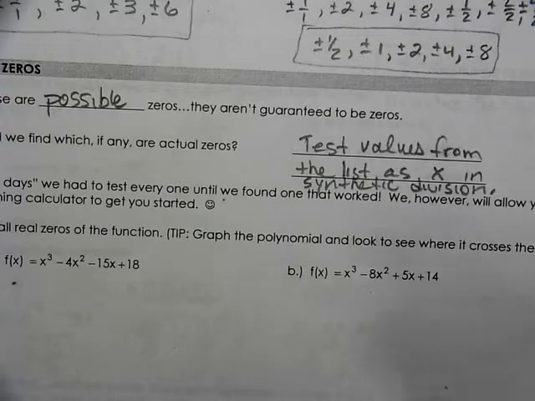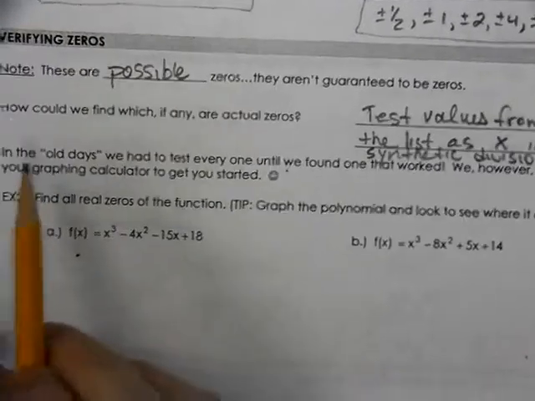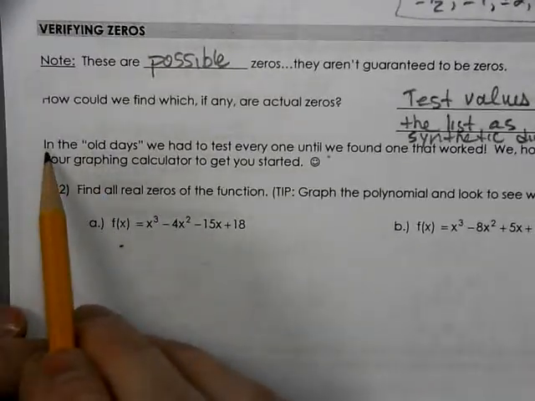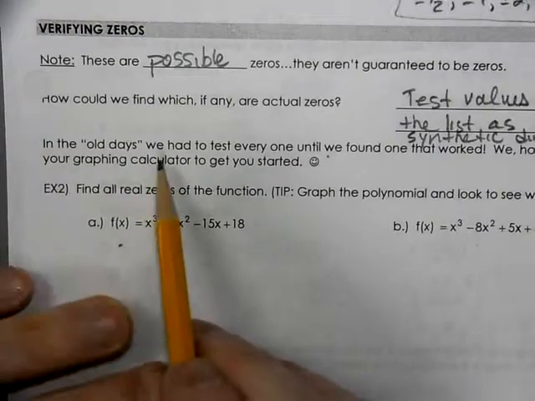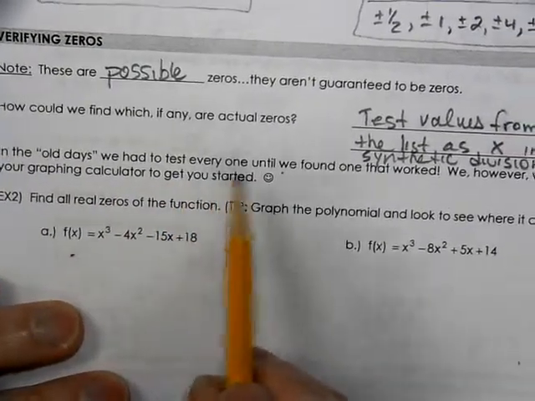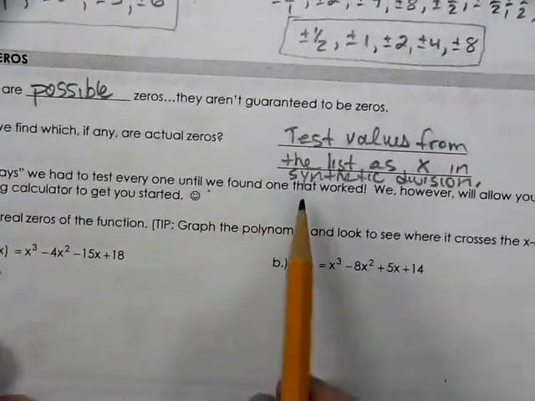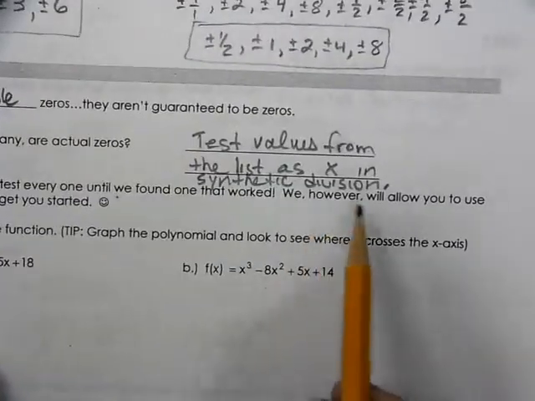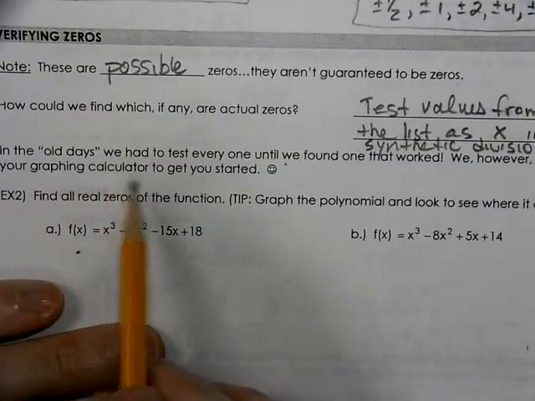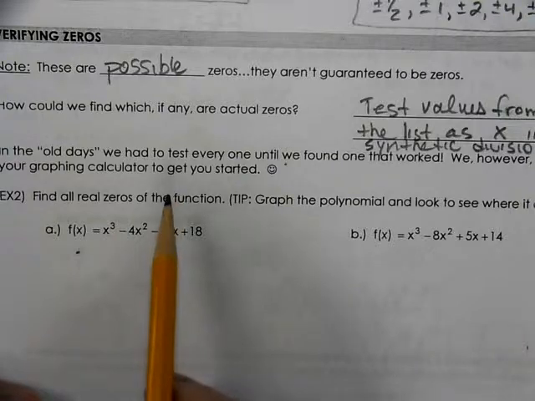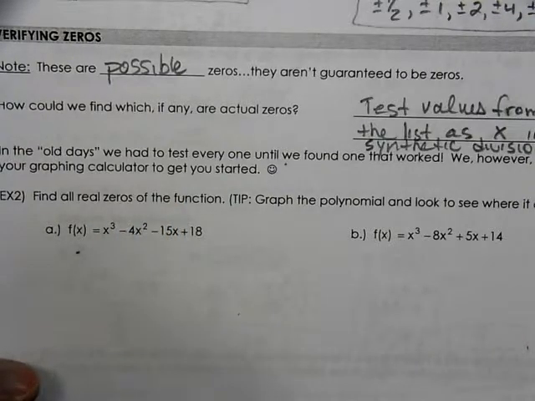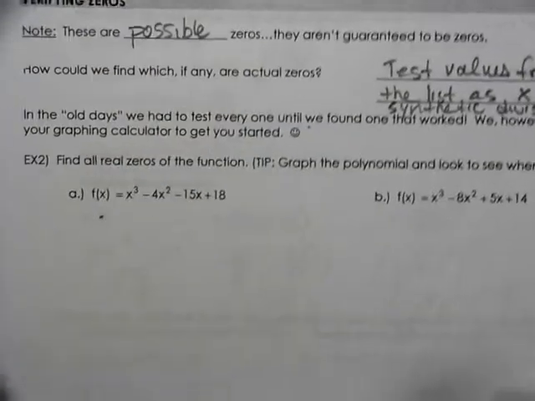Now, as these lists get pretty big, we'd say that in the old days, we had to test every one of these until we found one that worked. But now we're going to use a graphing calculator to help us get started and see what is a reasonable value to test.